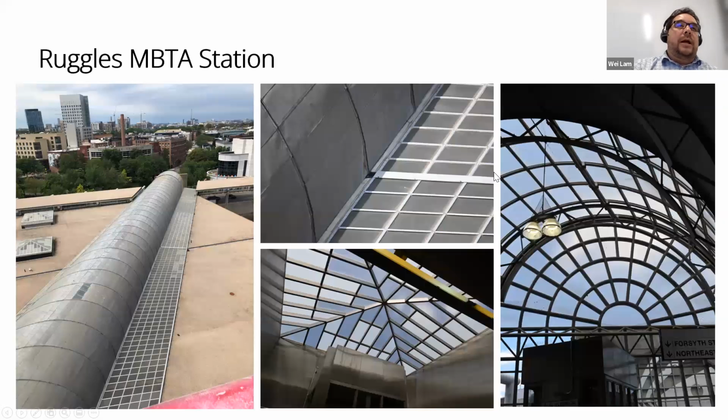The other project that we're looking at right now is the Ruggles MBTA station. This is through some work we're doing with AECOM. If you know Ruggles, it has this large barrel vaulted copper roof that extends the full length of the platform or passenger area. And then this slope glazing that's quite cut up with vertical rafters and a lot of purlins.